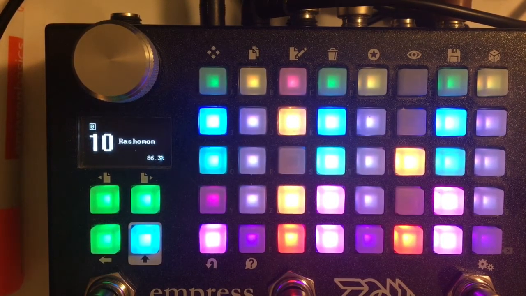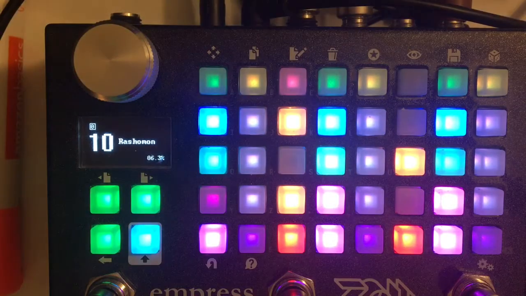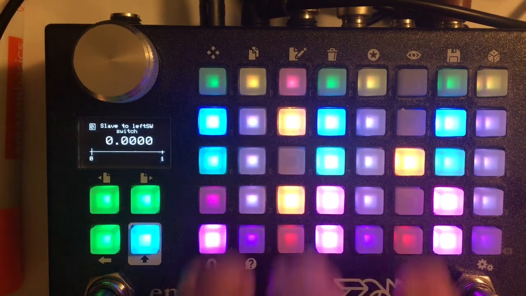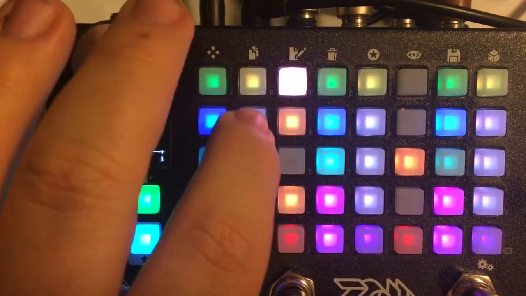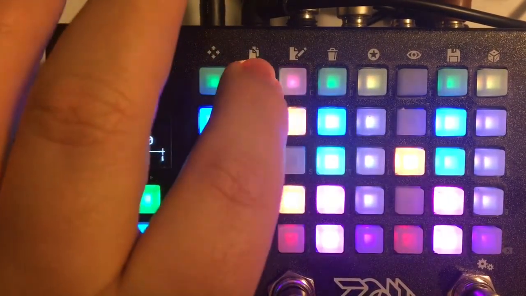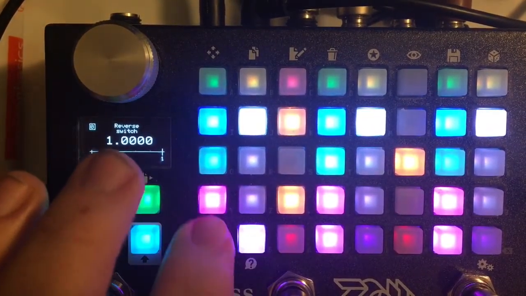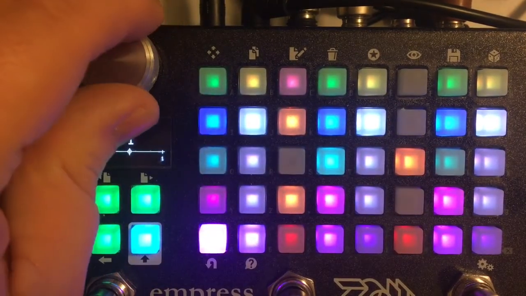Sorry, I don't know why I did that. But each of these loops can also function independently. So I'm going to reset them. And I'll just set the modifiers to do some fun stuff.